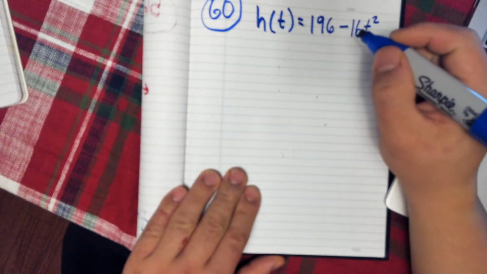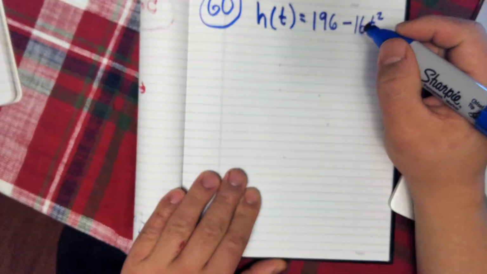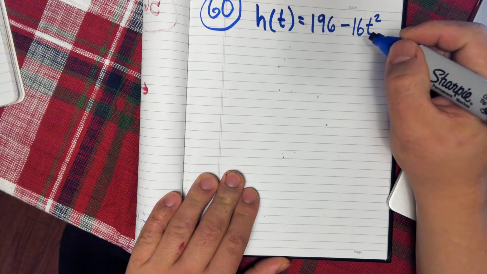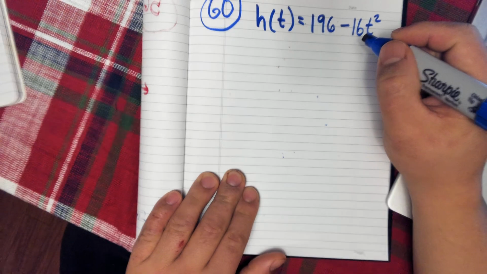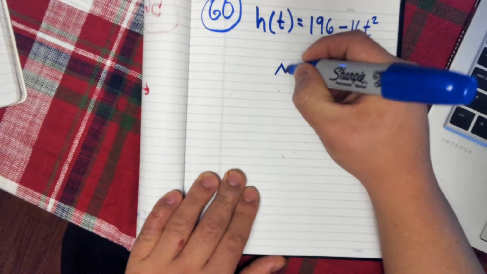Find and interpret the zeros of the function. Use the zeros to sketch the graph. Okay, well, let's find the zeros of this function, and we'll use the zeros to sketch the graph and then we'll interpret it.